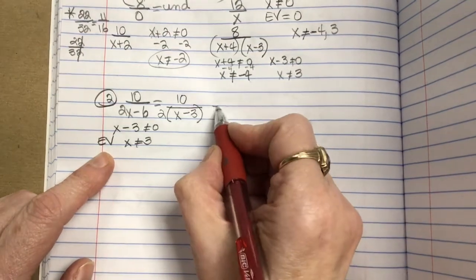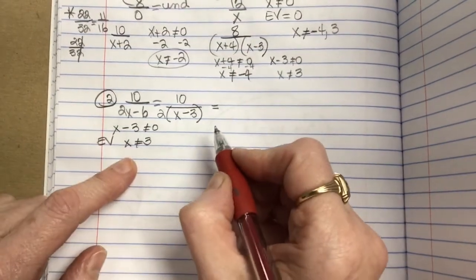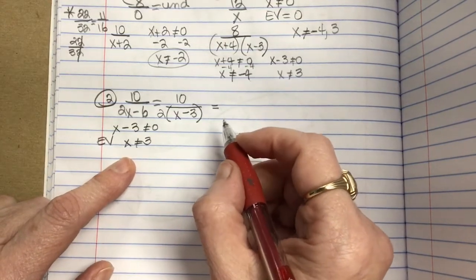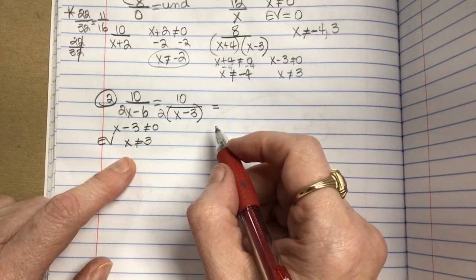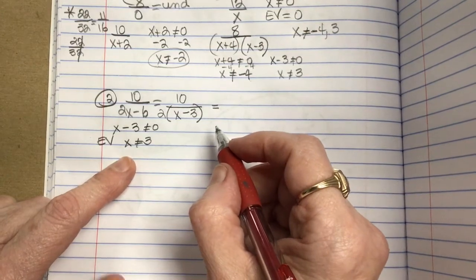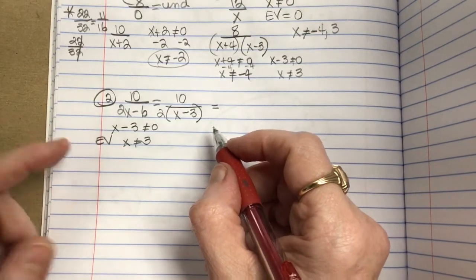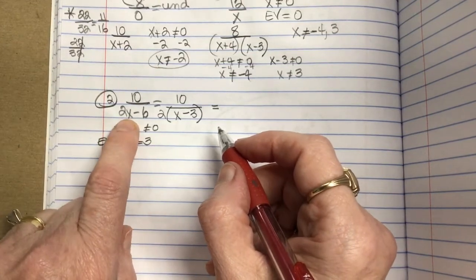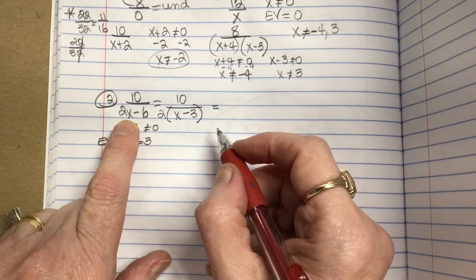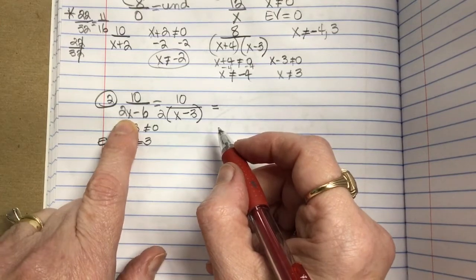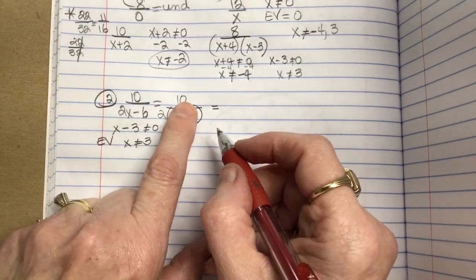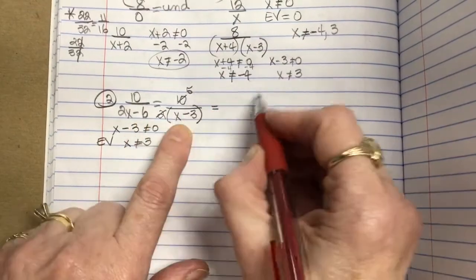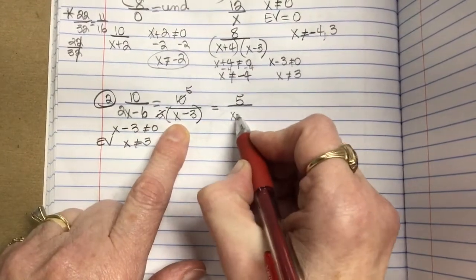Now let's reduce it. And you want to get your excluded values before you reduce it. It doesn't affect it here, but it can affect it. Because if some of your x's go away, it looks like that they would work, but they still won't work if you were doing a factor tree. So pay attention to the degree or the exponent of your x, and that will tell you how many excluded values you're going to have. So this is multiplication. The 10 and the 2 will reduce, and I get 5 over x minus 3.